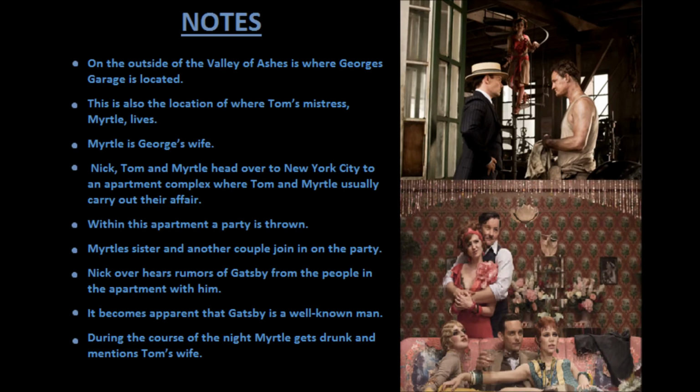Right outside the Valley of Ashes, we come to learn this is where George's garage is located, which happens to be the location of where Tom's mistress, Myrtle, lives. Myrtle is George's wife. Nick and Tom head over there one day and pick her up to go to New York City. They go to an apartment where they usually carry on their affair.